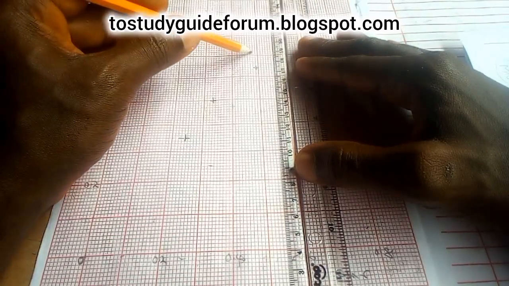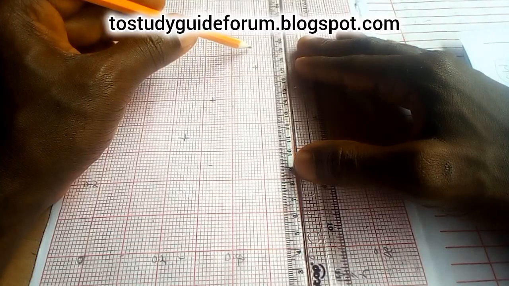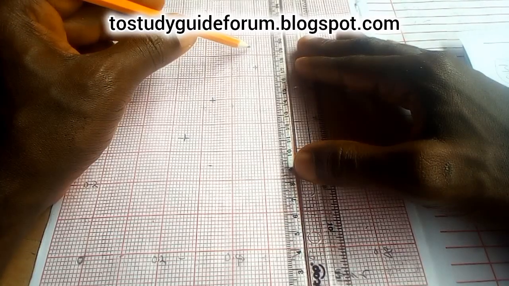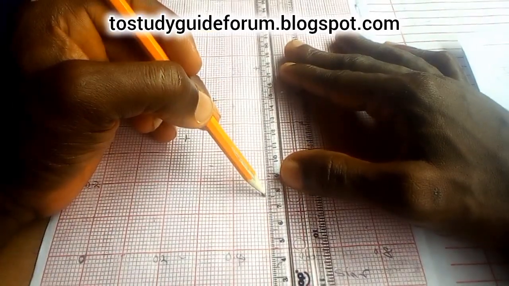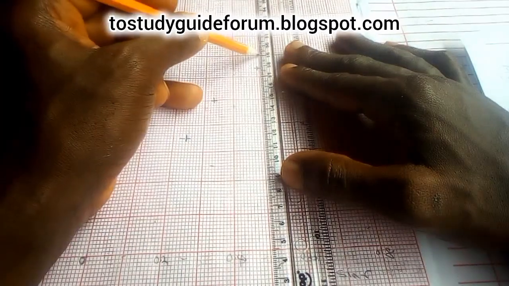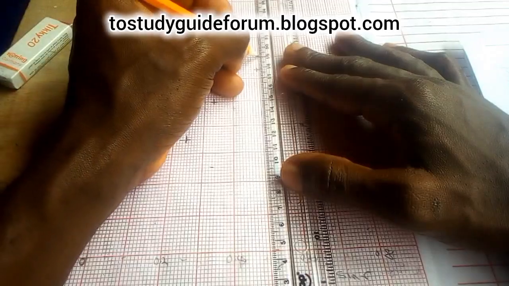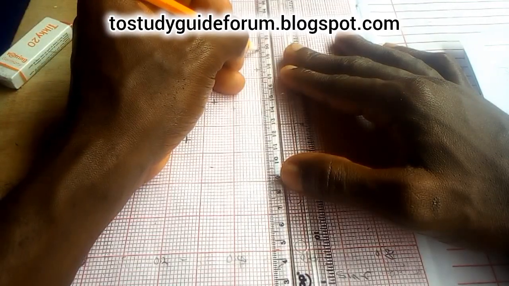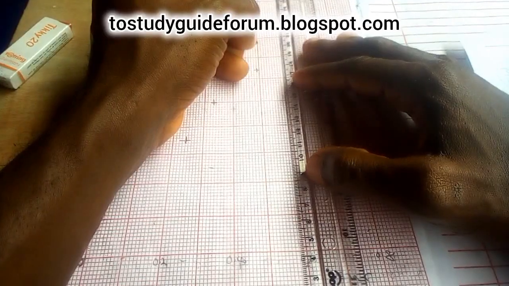We'll locate it. Then on the sine r axis, we have 0.52. This is 0.52. I use my ruler to track it. Now this is 0.7. Then we say 7. We count 1, 2, 3, 4, 5, 6, 7. This is where we have it.